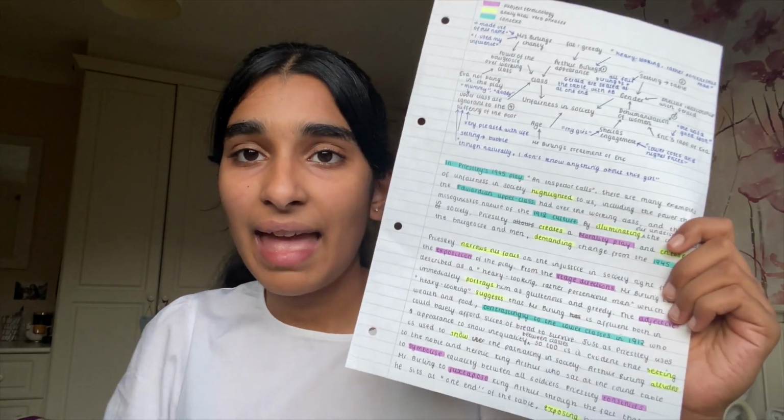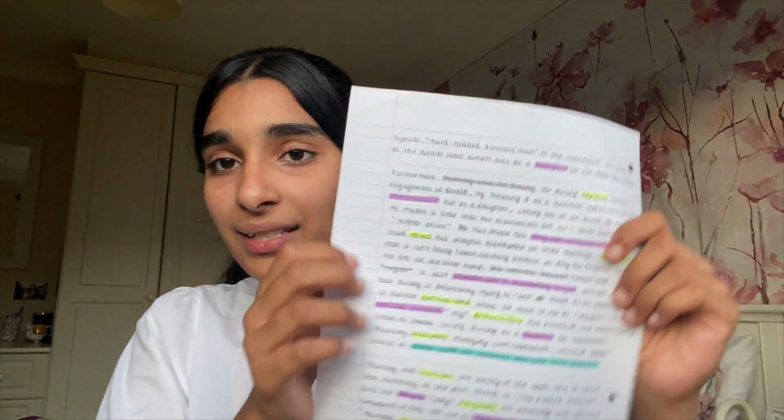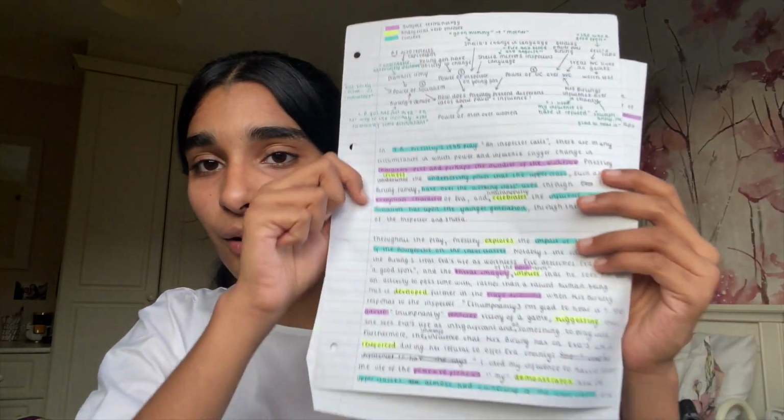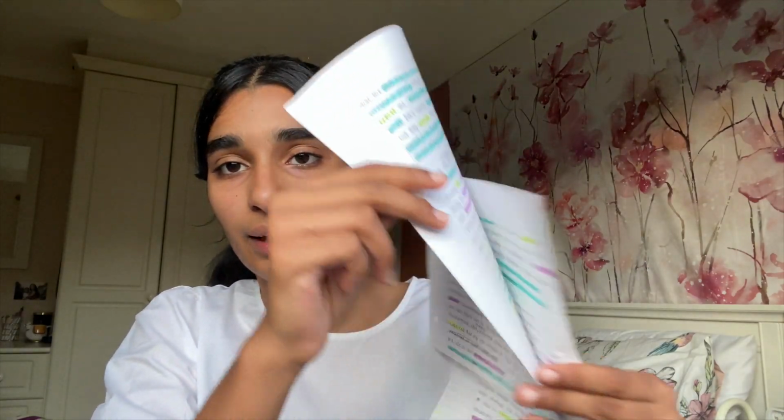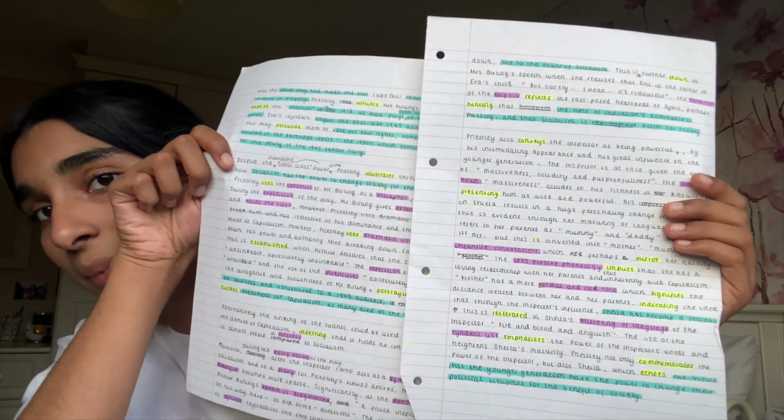So as you can see, not everything is highlighted on the sheet, it's quite bare. Here's a better one. A lot of it here is more highlighted, so I was a lot happier with this essay.